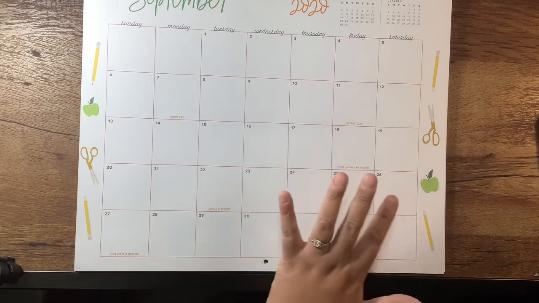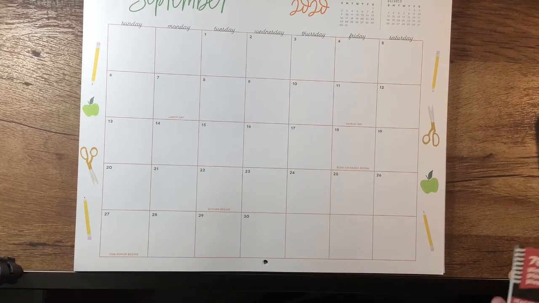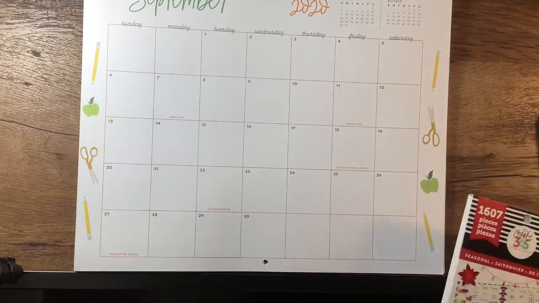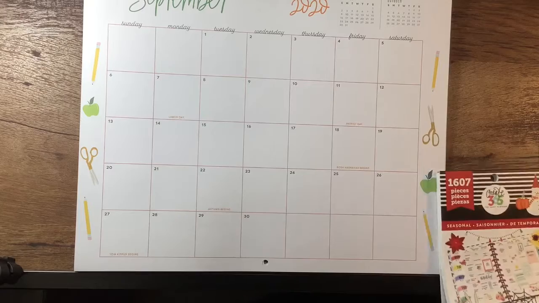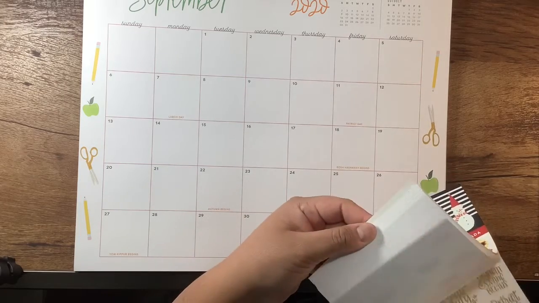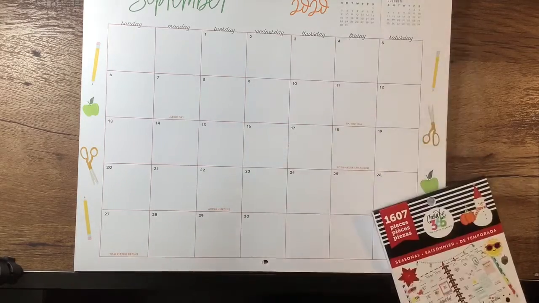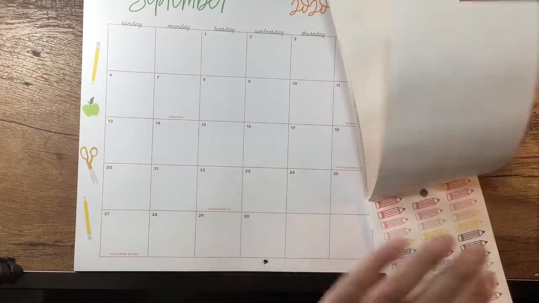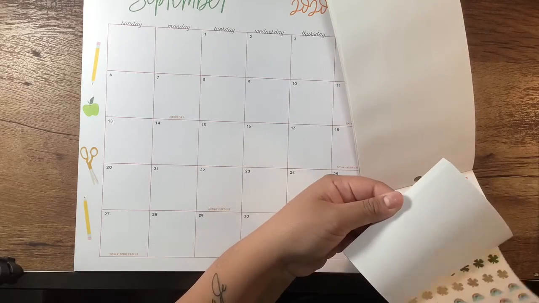So I already did a back to school spread because technically my kids did start school the very first week of August. And that was because of them just wanting to improve their grades, that type of stuff. So I'm going to be working with the seasonal teacher book, and then I don't know where the big one is. I have to find it. But I'm basically working with that, or any seasonal sticker books that I've got.